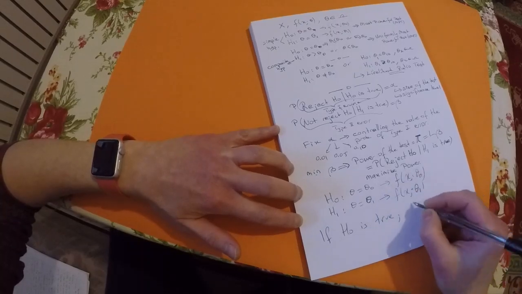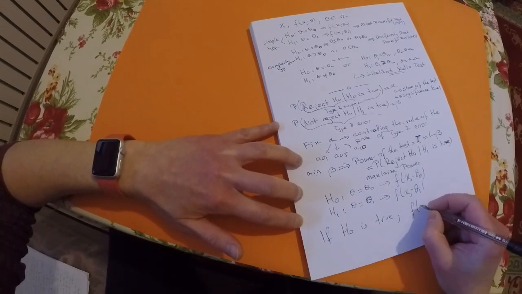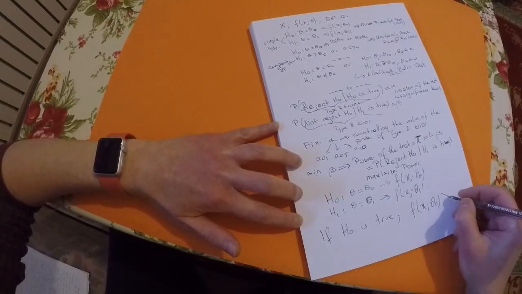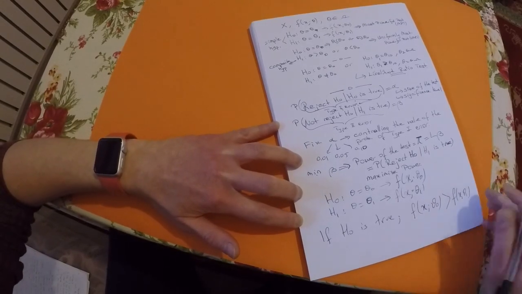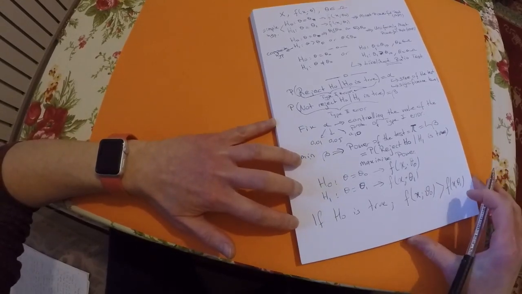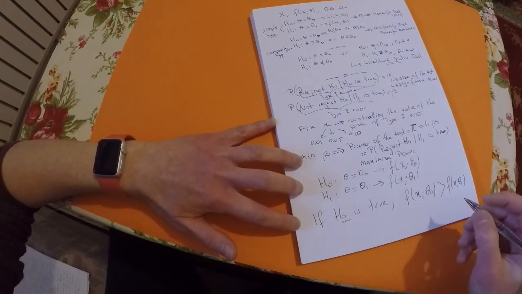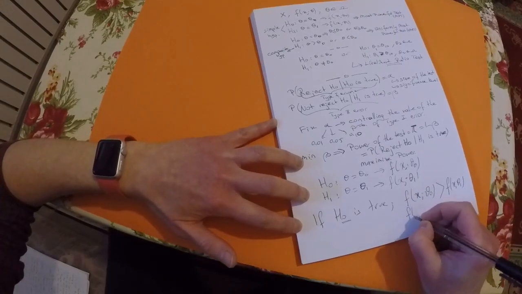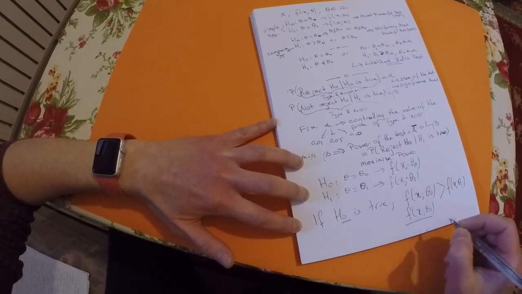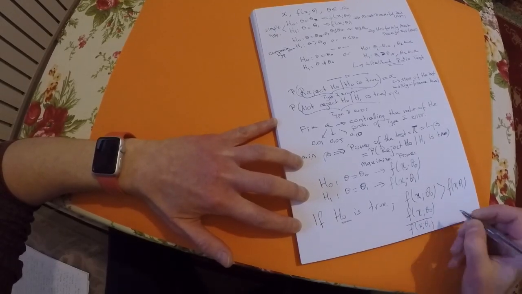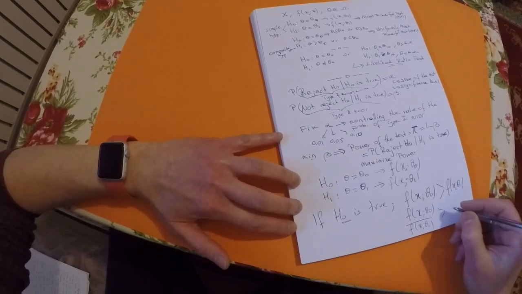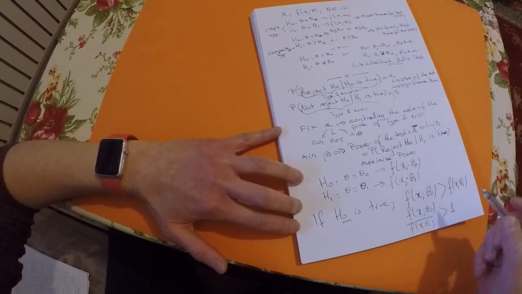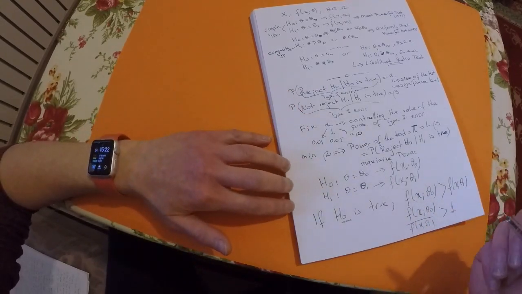Okay, so what we expect when we get the ratio of these, or if we write it this way, we want to see that the density at this point is higher than the density under the alternative hypothesis. So if H0 is true, f of x theta 0 over f of x theta 1 is greater than 1. We don't know the value, so basically we have to decide. But we have to give some criteria.